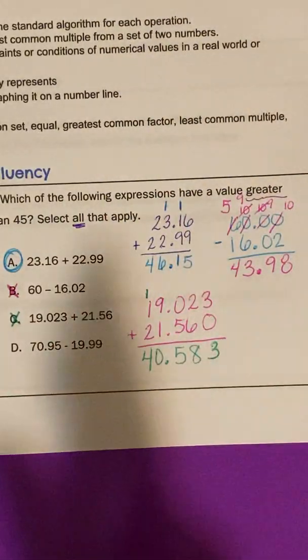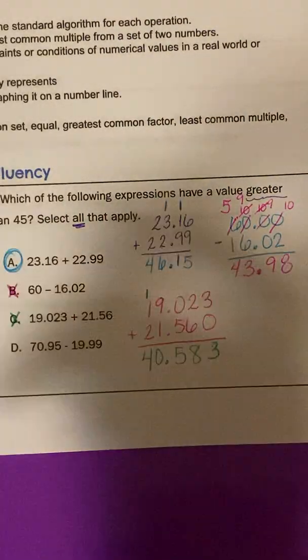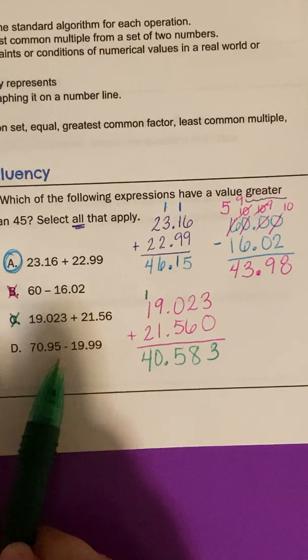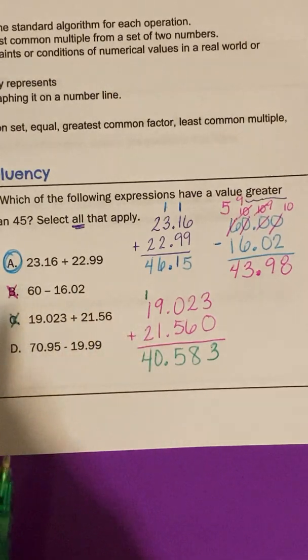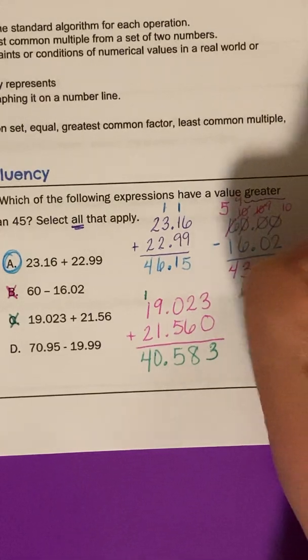All right, let's check the last one. 70 and 95 hundredths minus 19 and 99 hundredths. Ooh, subtraction. We are going to line up our decimals.